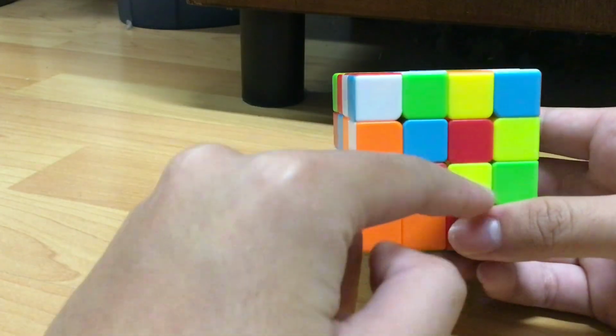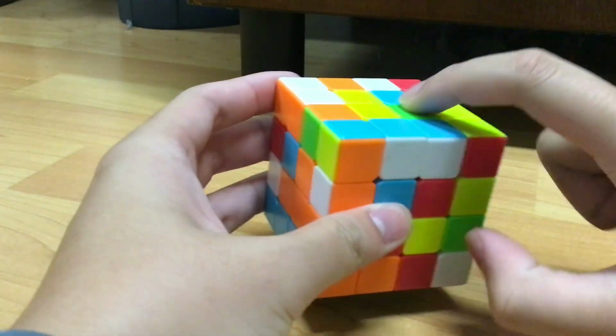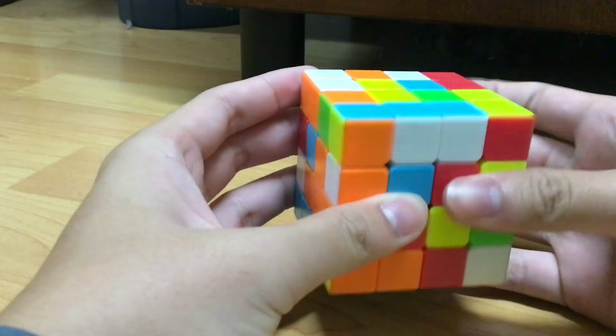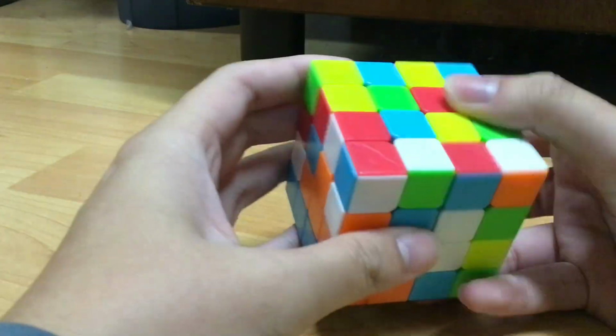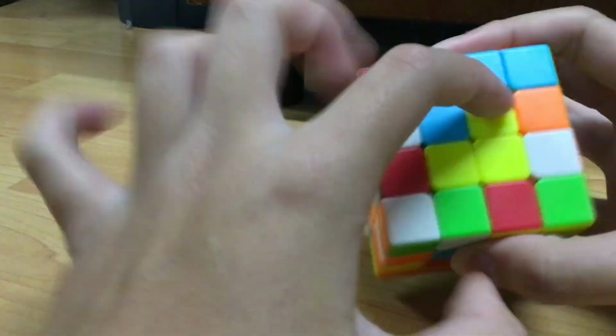And we found another yellow center. So what I'll do is I'll move this twice, put it into the top. Actually, what I'll do is put it here, spin it twice. I'm actually going to spin it once, and there we go. So we got an L shape.